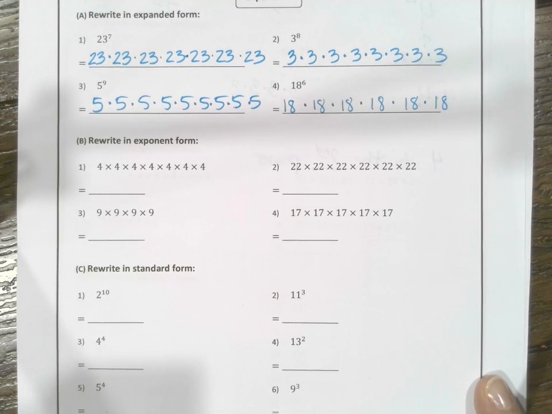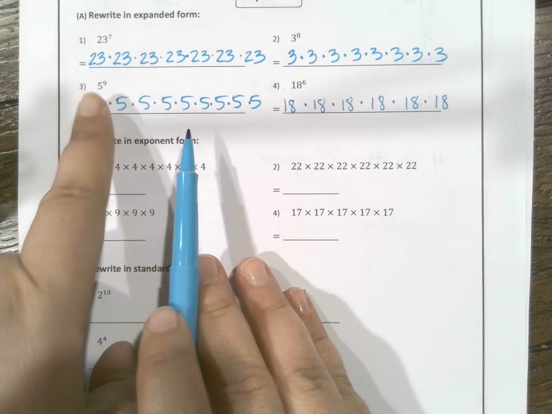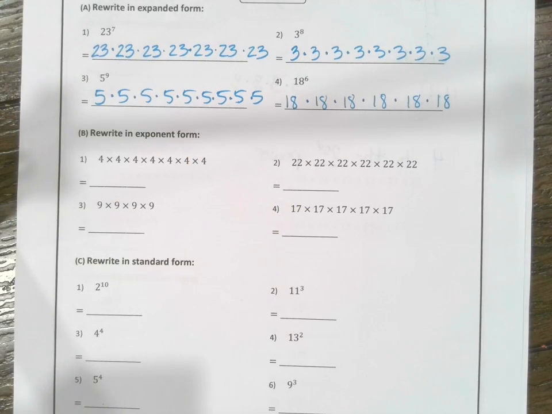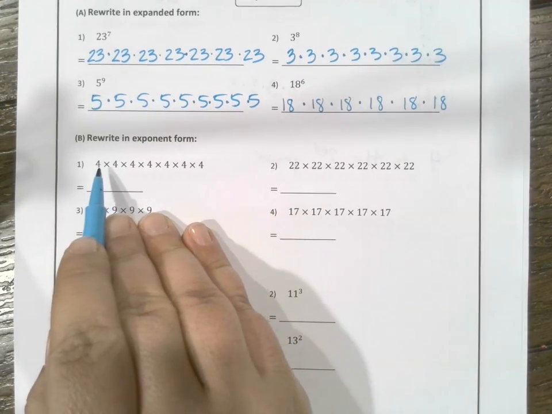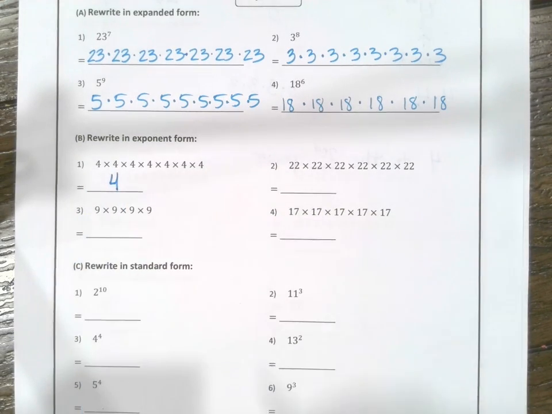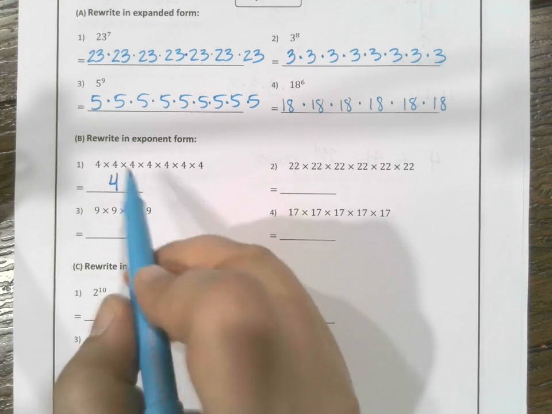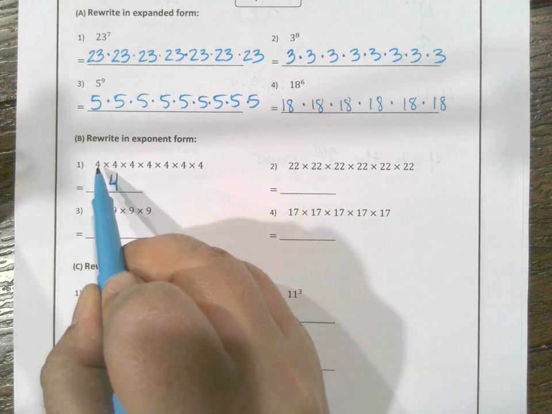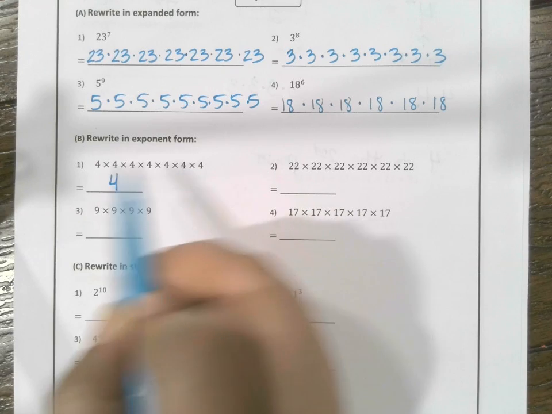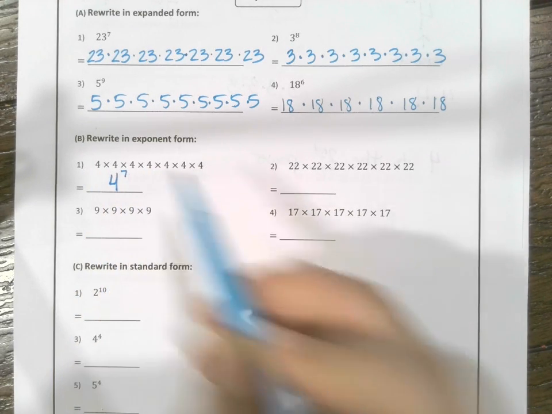All right, so here we're going to write them in exponent form. So we're going to take the expanded and we're going to write them using an exponent. This is actually a lot easier, a lot quicker. So here I know my base number is 4 because it's the number being multiplied. So that's going to be my big number. The base number is always the big number when you write it. And the exponent in the upper right-hand corner, not the left, is how many times you're multiplying it. 1, 2, 3, 4, 5, 6, 7. So the exponent is 7.